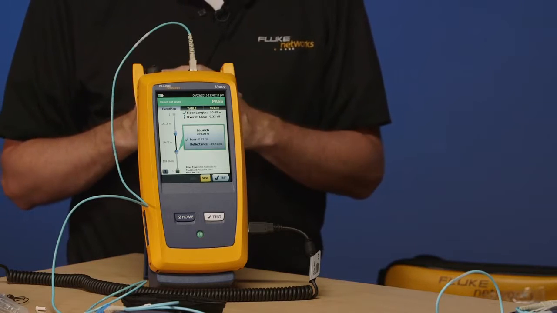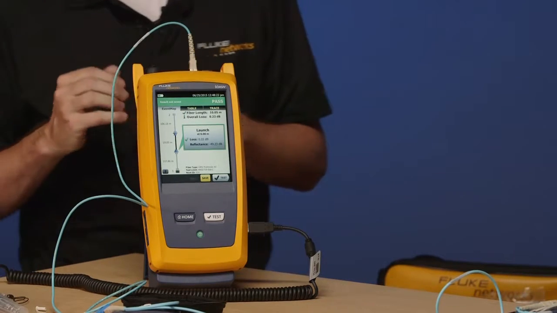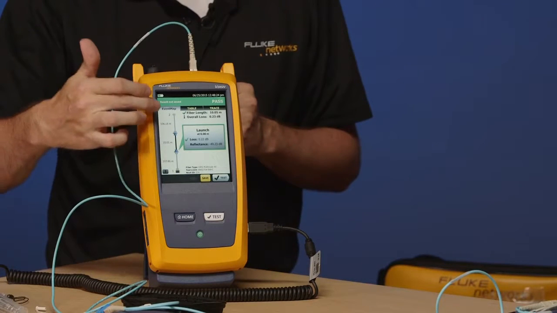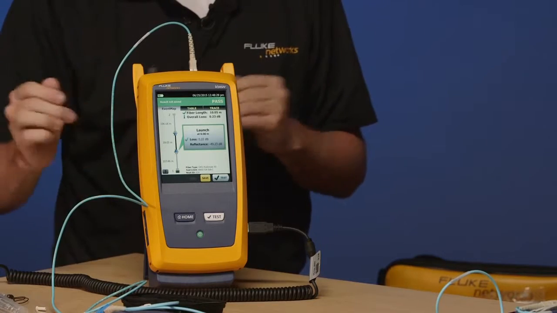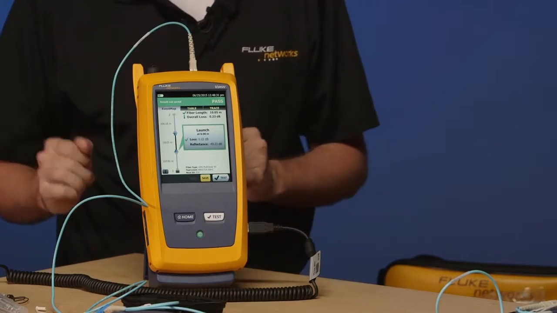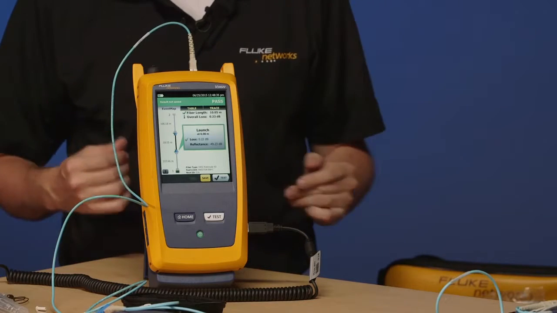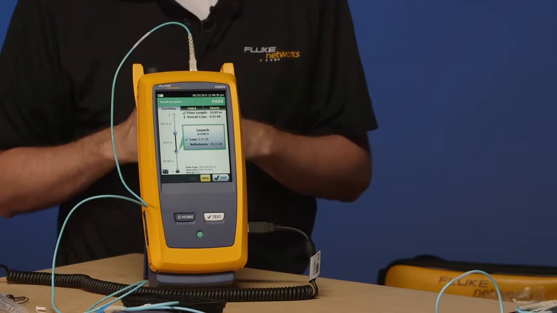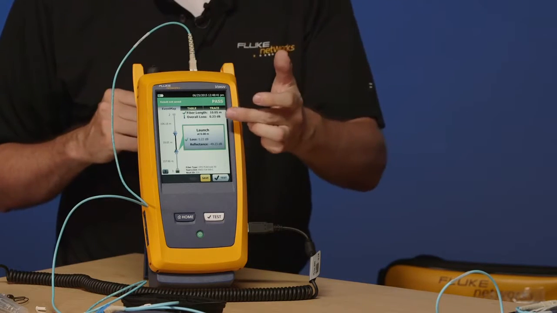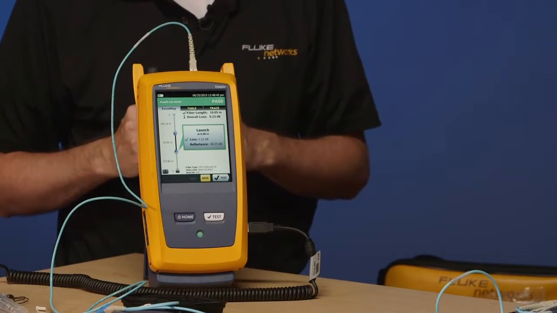What comes up on the screen first is event map. And on the event map here, you'll notice that we have three segments of fiber. The first segment, which is slightly grayed out, is our launch fiber. The last segment, which is also slightly grayed out, is our tail fiber. The slightly grayed out tells me that we actually used launch plus tail compensation. So the length reported up here is only the length of the fiber that we actually measured.